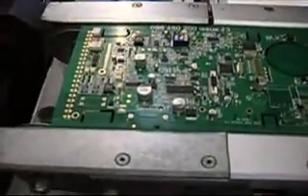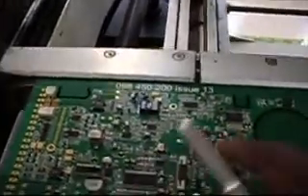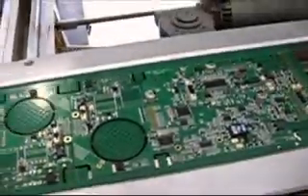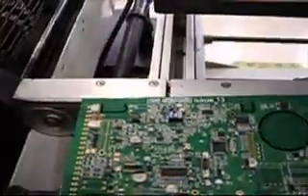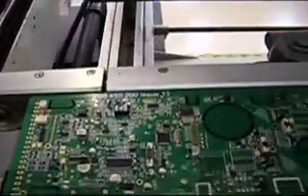So this is a fully populated reflowed board. When I touch it, the components are there. Nothing will come out. So this is a fully prepared board. Now this board is ready for inspection.